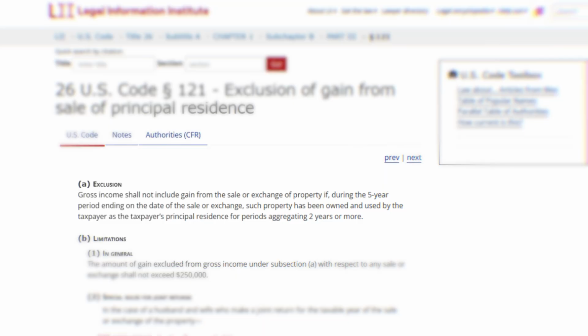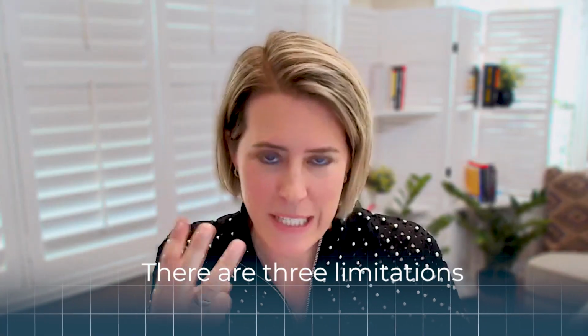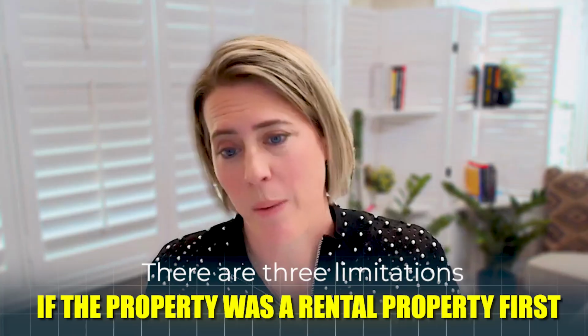And so how does the 121 exclusion work? Well, that's a big one. The 121 exclusion is the safe harbor when you own a home, where you get an exclusion of $250,000, or $500,000 if you're married filing jointly. That is the exclusion when you sell your home. That's Section 121. You can exclude $250,000 for a single filer, $500,000 for married filing jointly, but there are 3 limitations if the property was a rental property first.